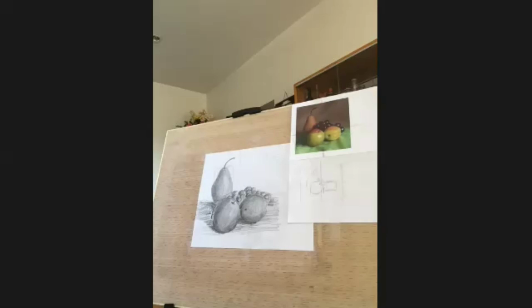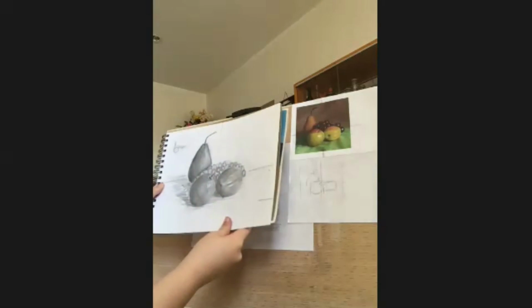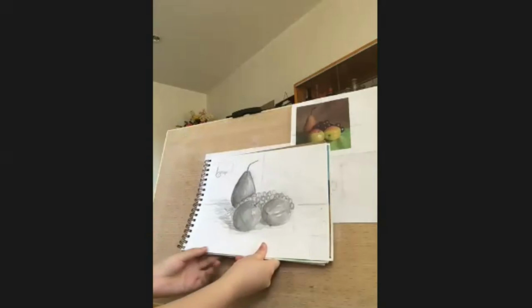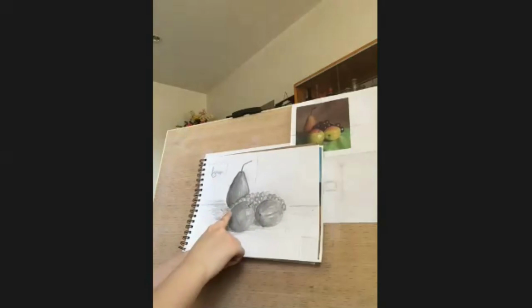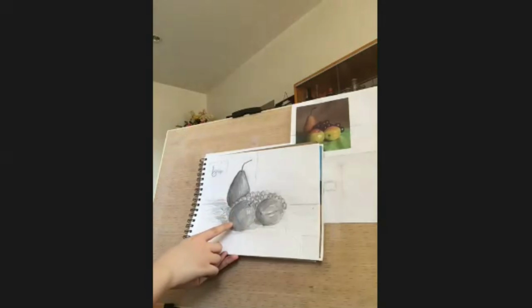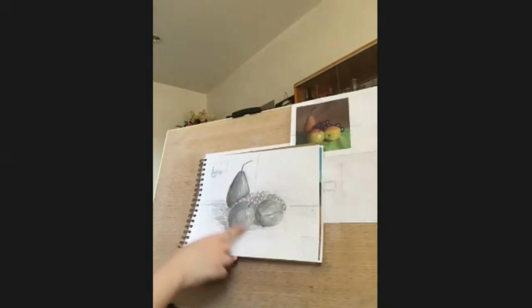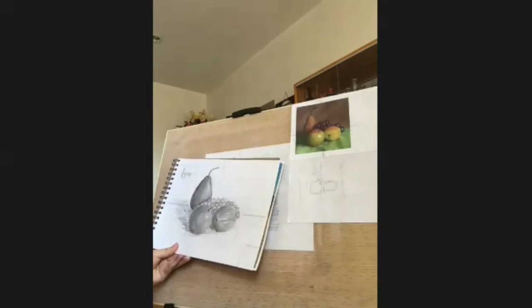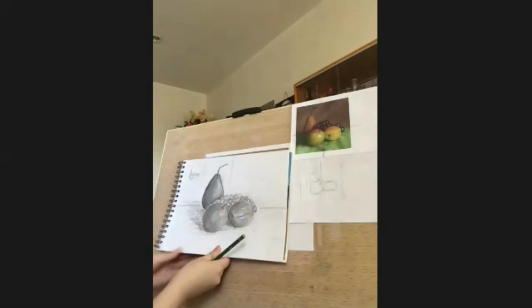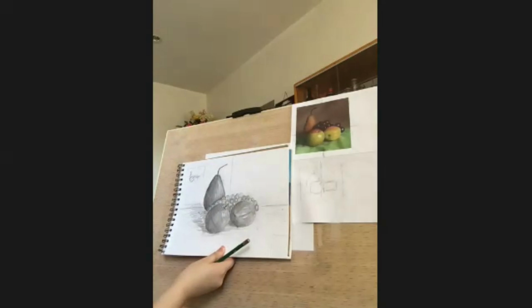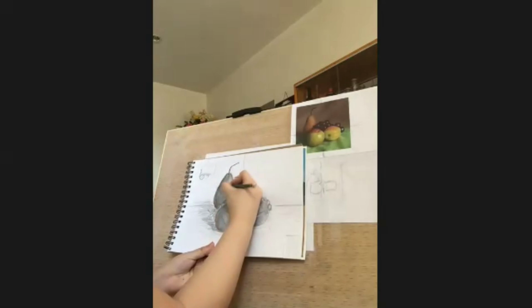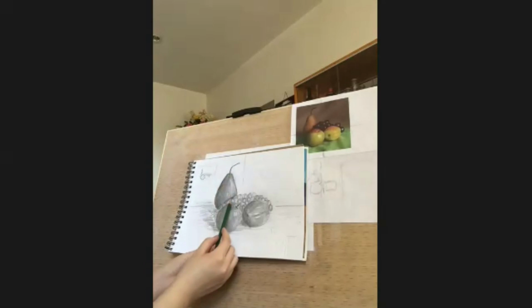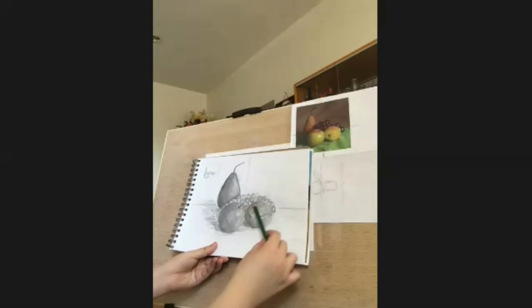Here's a piece I did earlier today. It's kind of finished, and it shows the idea of different contour lines in different directions. I put this on purpose: a rough contour line going like this, but other contour lines going this way. And for the pear as well, contour lines like this, but you also see here contour lines going this way.